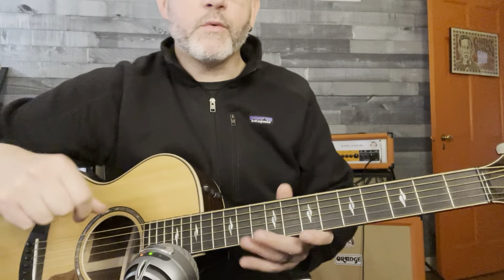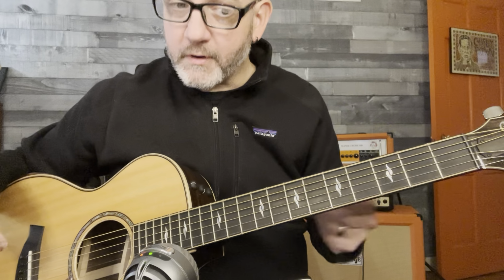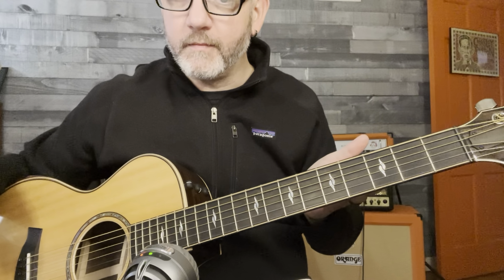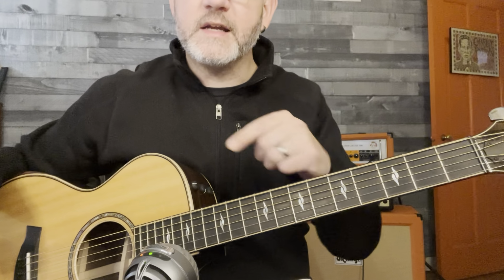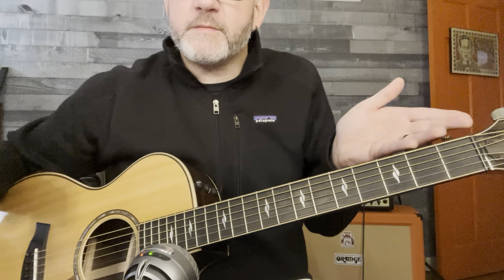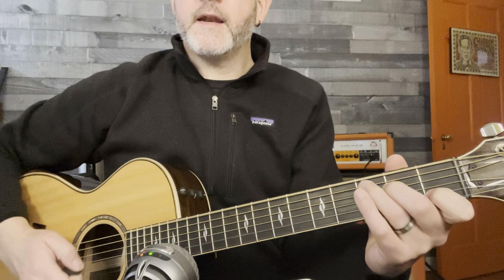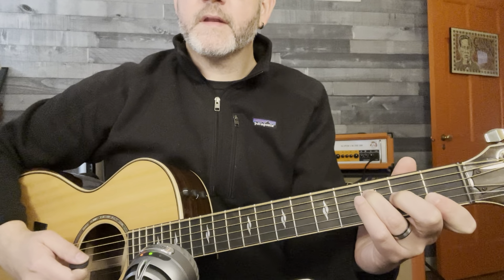Okay? Related keys. Reiterate, the first tetrachord of the C scale will be the last tetrachord of the F scale. The second tetrachord, or final 4 notes, of the C scale becomes the first bit of the G scale. Let's play a C chord, an F chord, a G chord.